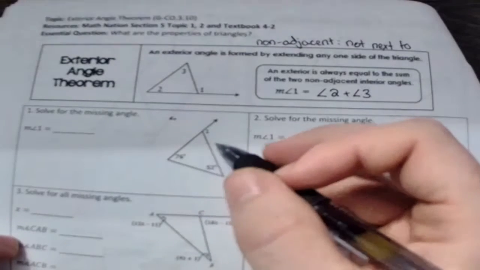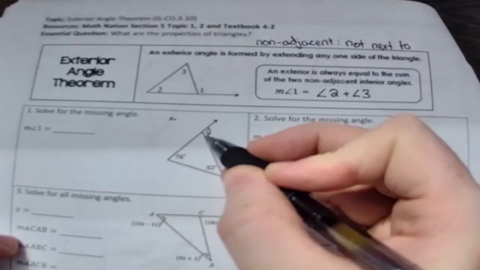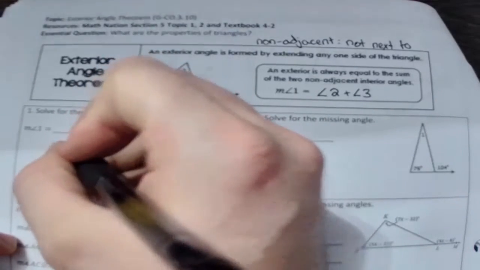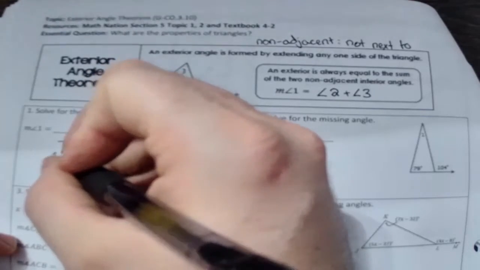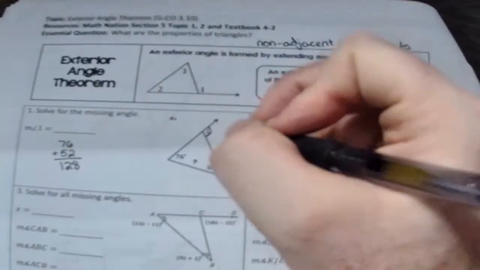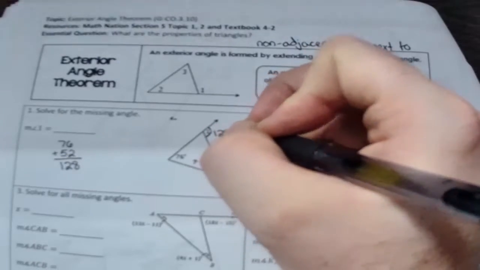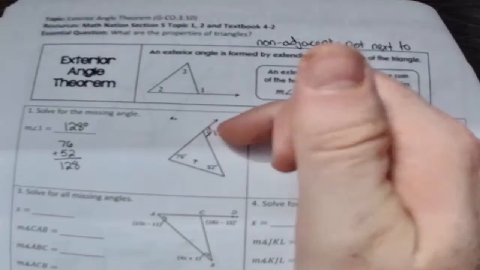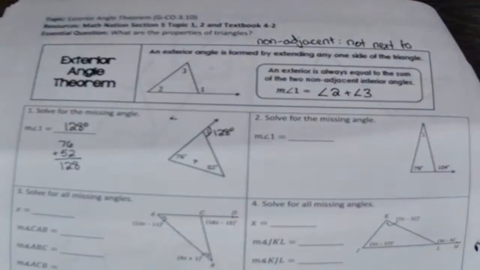So if I wanted to do number 1, the way I would do that is to find this angle here, I have to add these two angles. So I would have 76 plus 52. And that would get me 128. So this angle out here is 128 degrees because an exterior angle is the sum of the two non-adjacent angles.